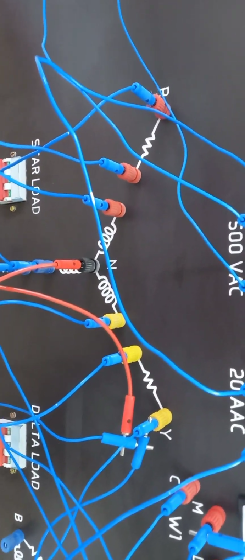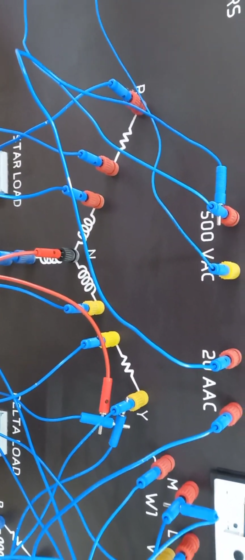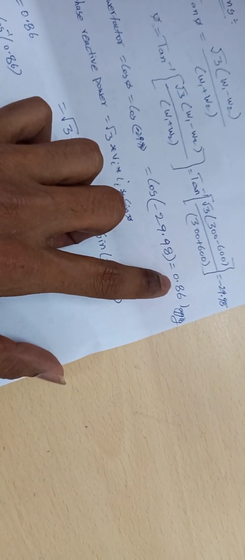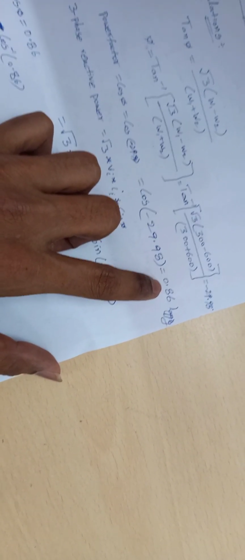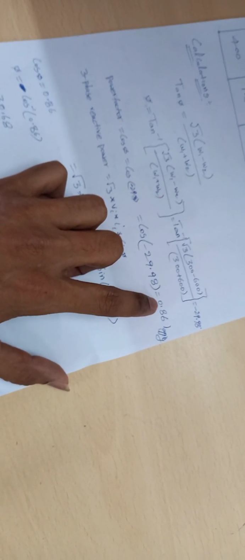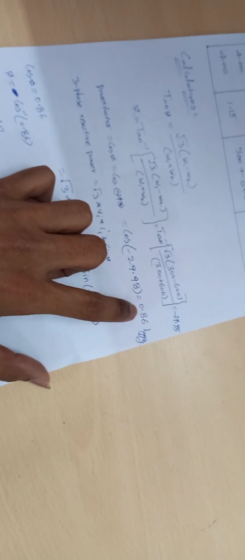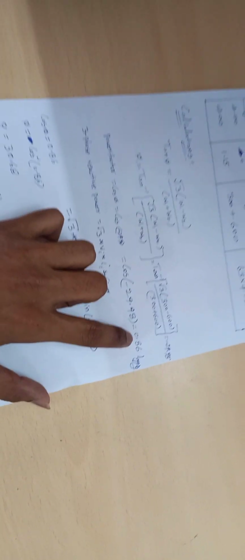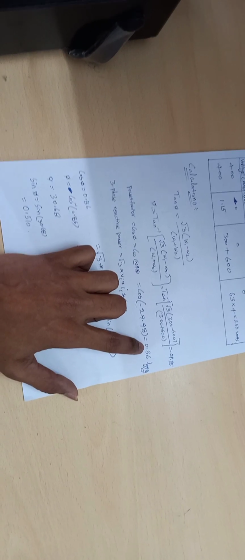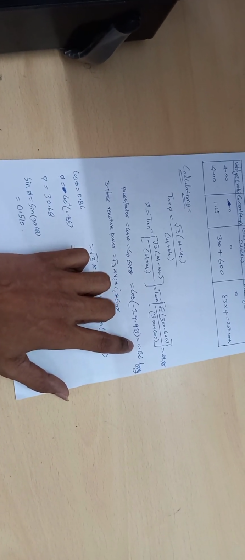In the inductive case, whatever inductive load we are taking, the current lags the voltage. Because of that, in the inductive star load also we got a lagging power factor, because the current is lagging, and automatically the power factor is also lagging. So that is why in inductive load we got only a lagging power factor; then only the experiment we did is right, otherwise the experiment we did is wrong.